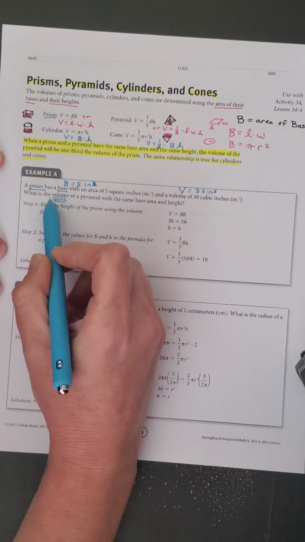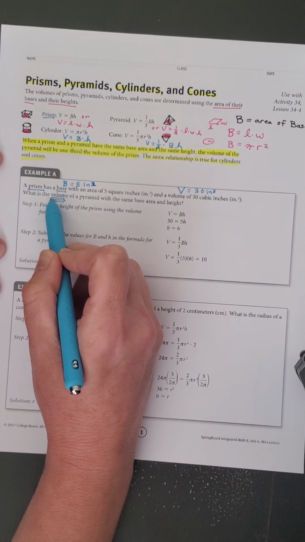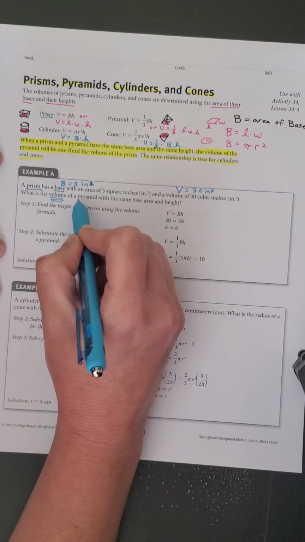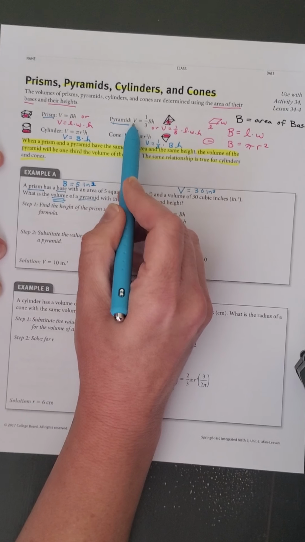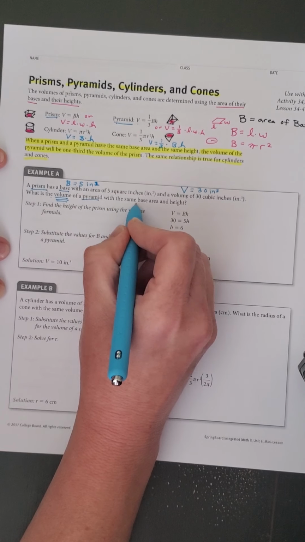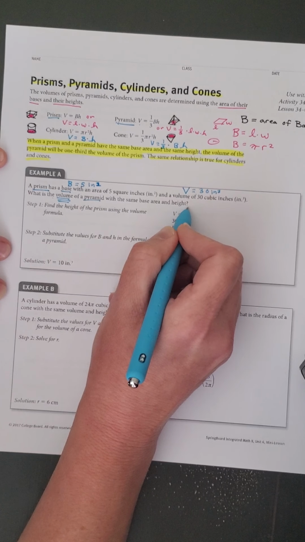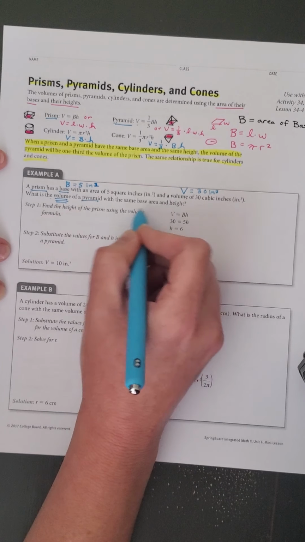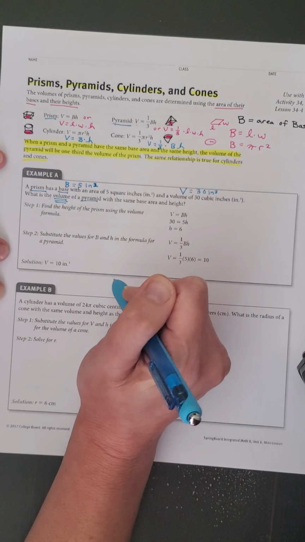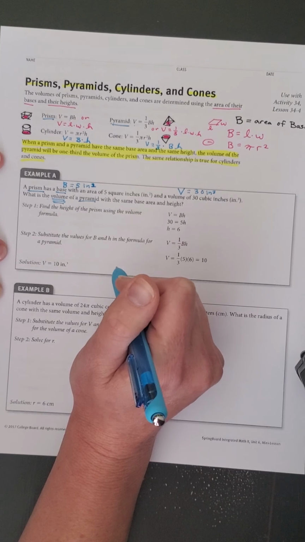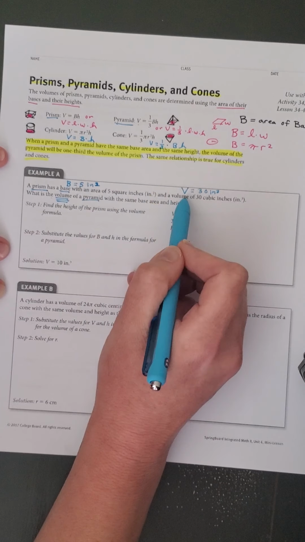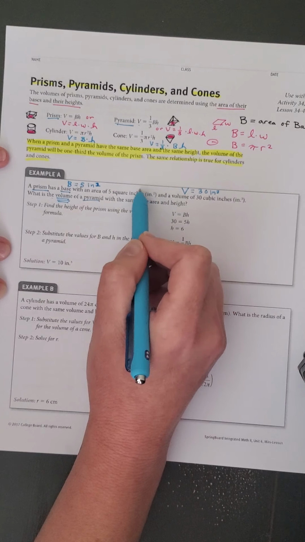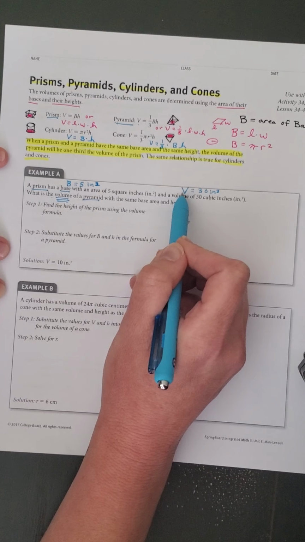Always make sure you're reading it to figure out which variable you're solving for. What is the volume of a pyramid? So we're going to be using this formula for volume, and we're going to be looking for V of a pyramid with the same base area and the same height. So what we would need to know to find the pyramid is either the height of this prism, which is what they solve for here, or we actually could just use the formula directly.